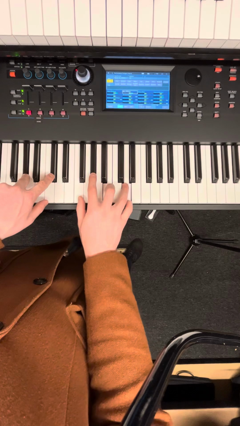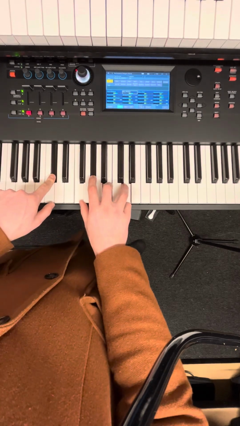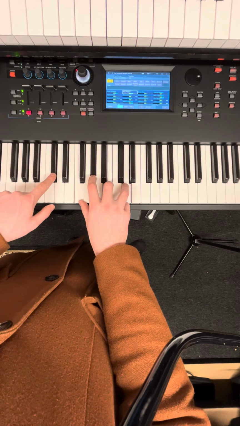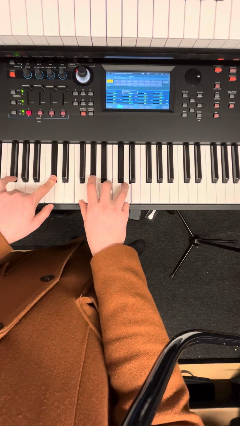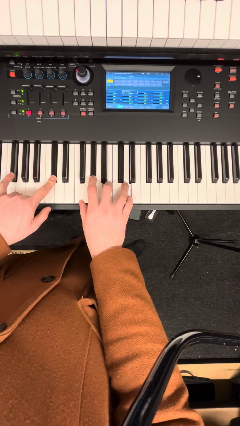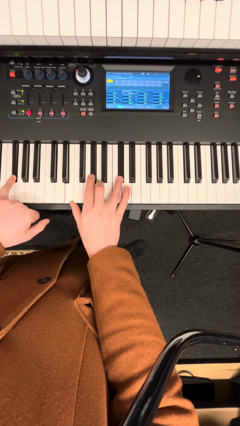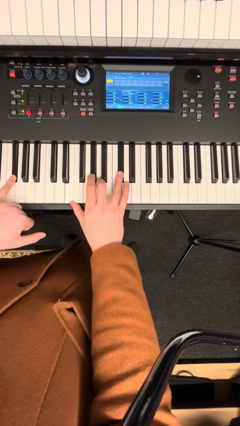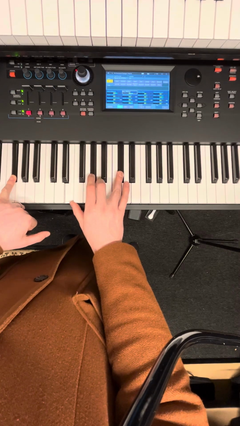We're going to drop this down, and then we've got the F, that there. So that's like the D flat dominant 7 flat 9. Then we're going to go to here. Okay, so that's our G flat minor 9.